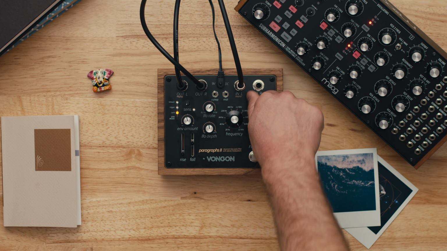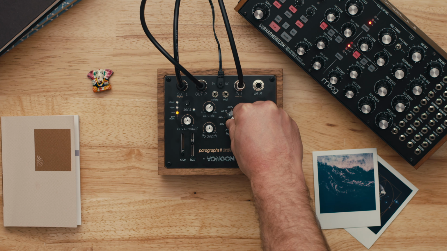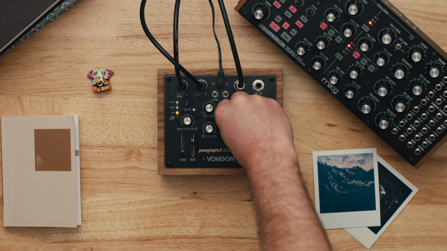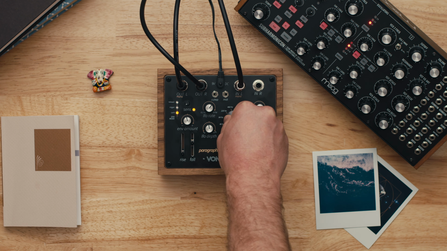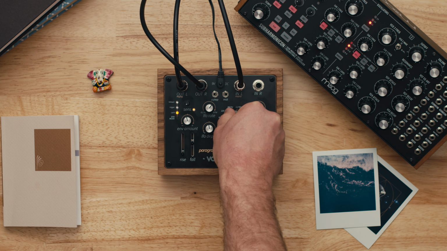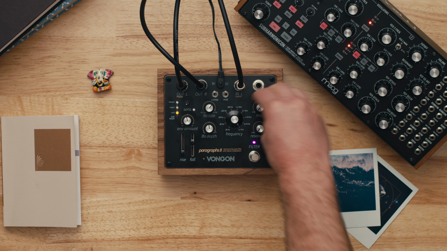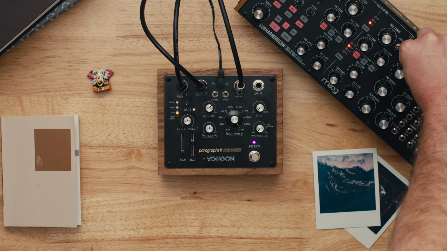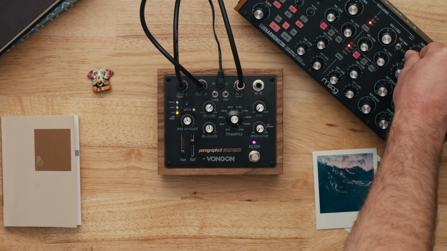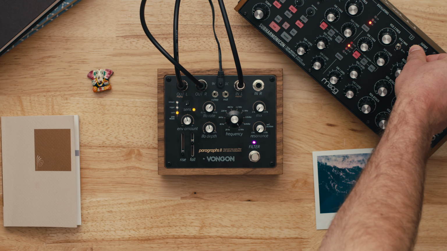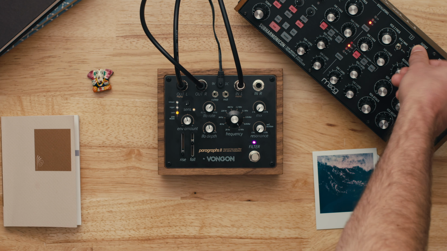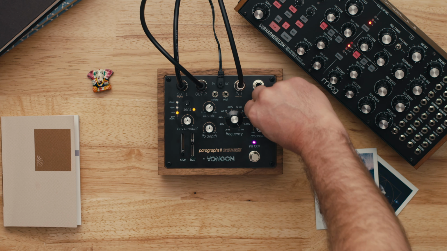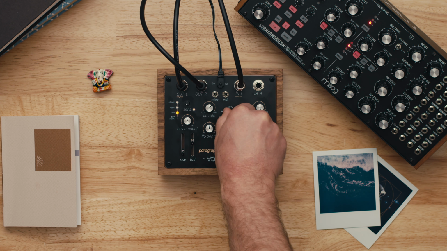Here's the Paragraphs 2. And let's give ourselves a little bit of resonance here. And try it again. Same thing over here.